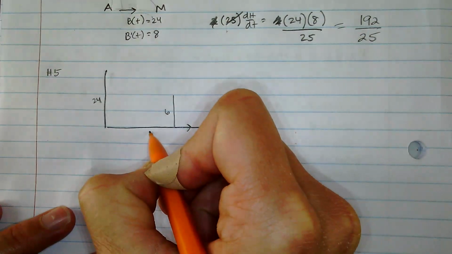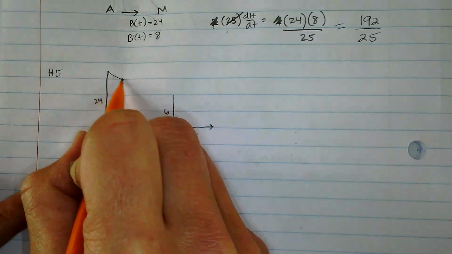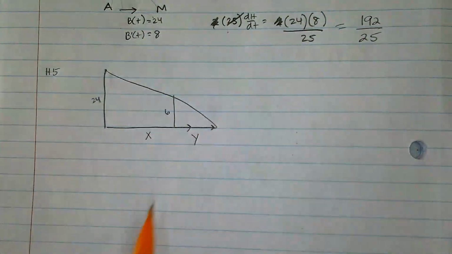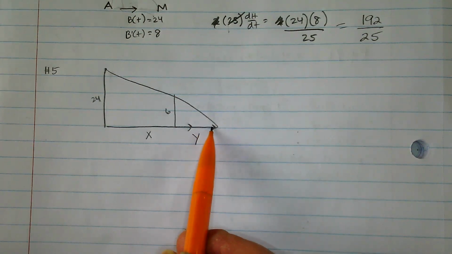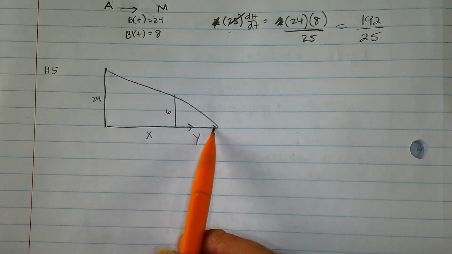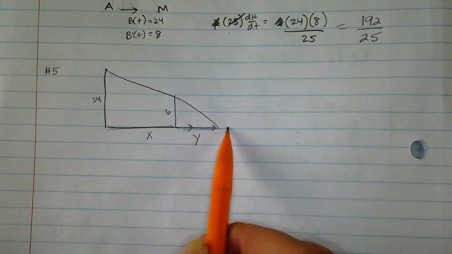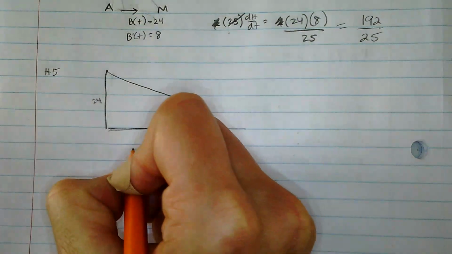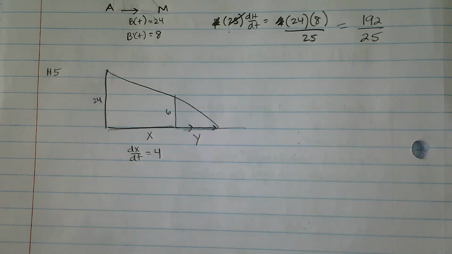So if we have x, y, the rate at which he's walking away is 4 feet per second. This is the length of his shadow. Okay, so dx/dt equals 4. We're looking for dy/dt.